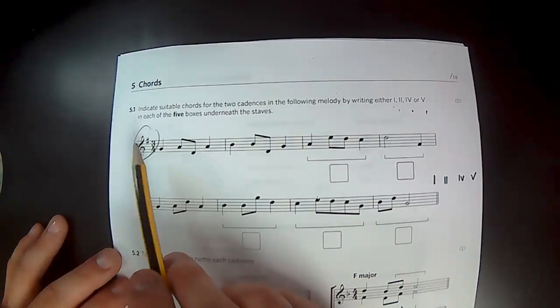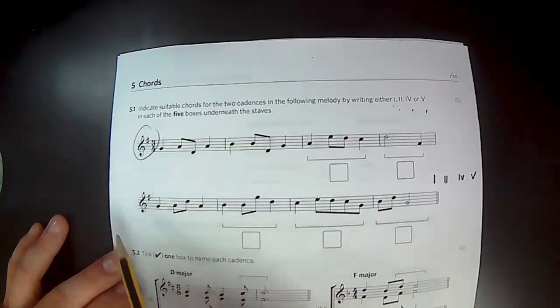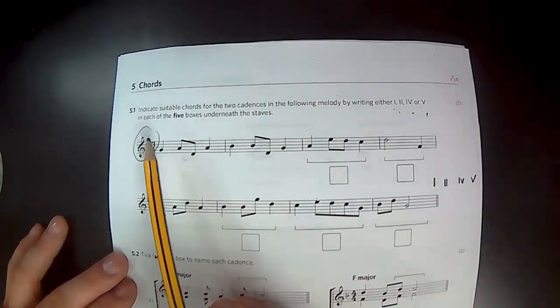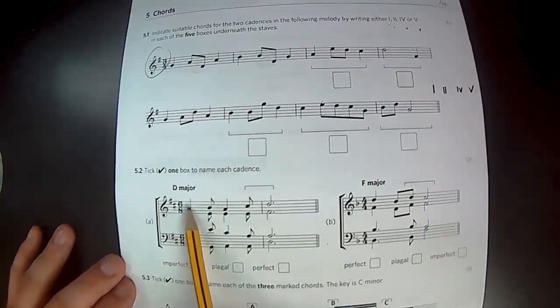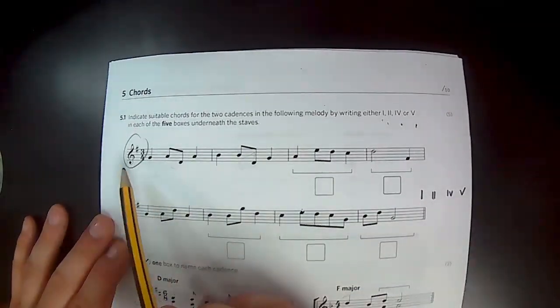The alternative is E minor, G major's relative minor. If we were in E minor, we'd see a raised 7th of a D sharp, which we don't. We're all fine. Unless the question says we're in G major. No, it doesn't. Sometimes it tells you what key we're in, like down here it says D major, F major. But sometimes it has to make you work it out. So we're in G major.